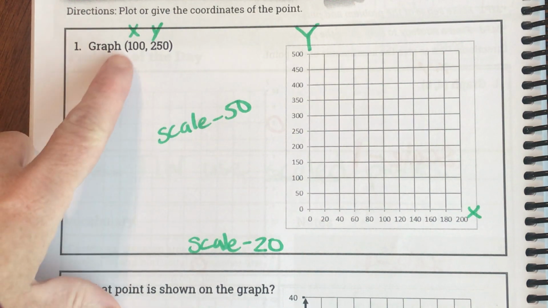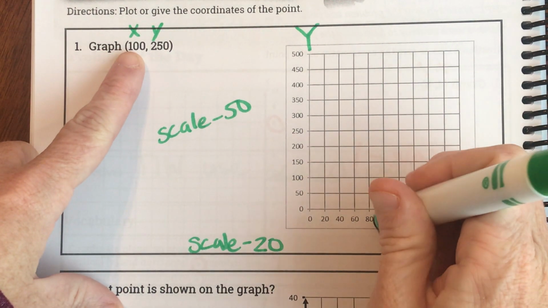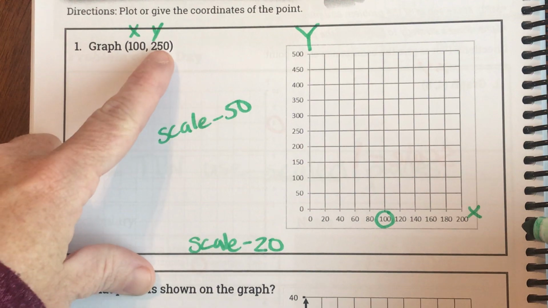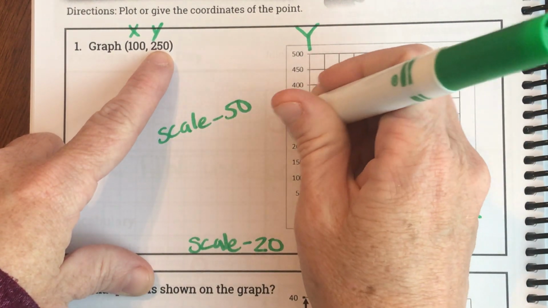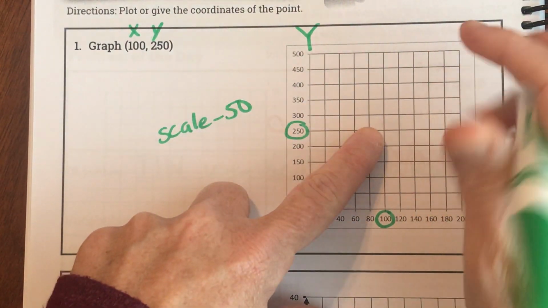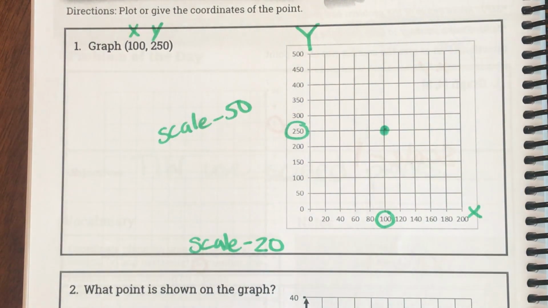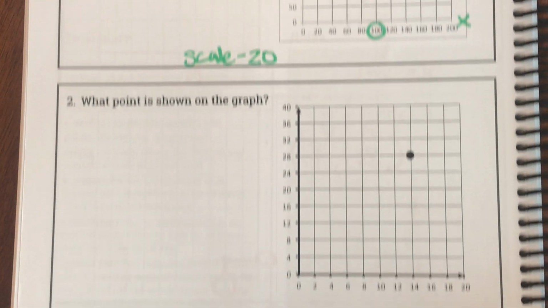Okay, so let's graph this. On our x line, we want to look for 100. And on our y line, or axis, we want to look for 250. So what do we see? Right there. There's our spot. Okay, let's look at our next one.